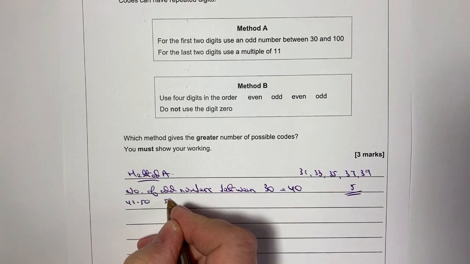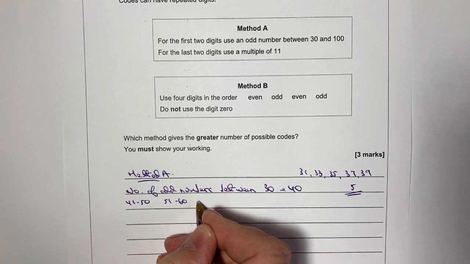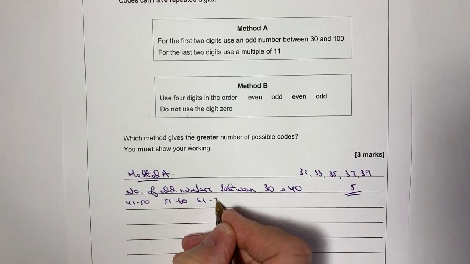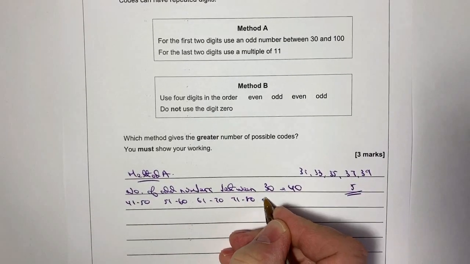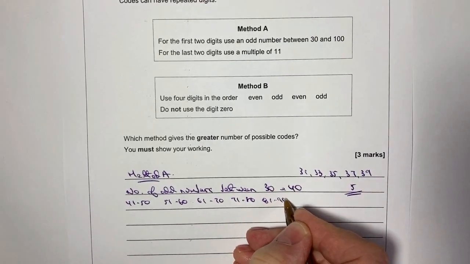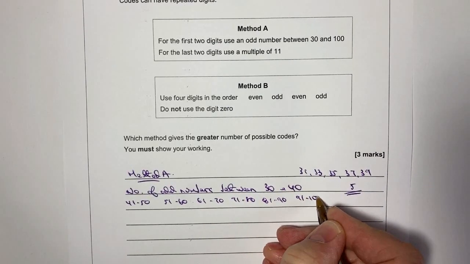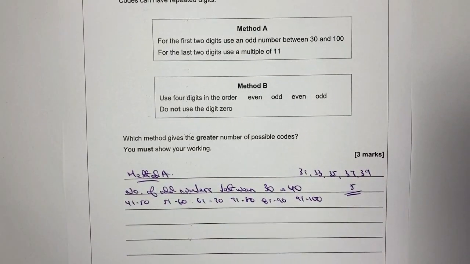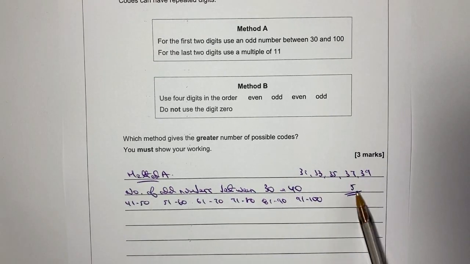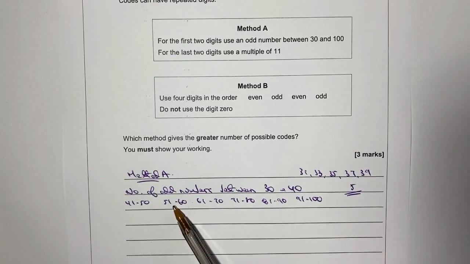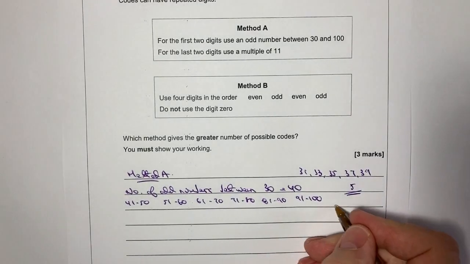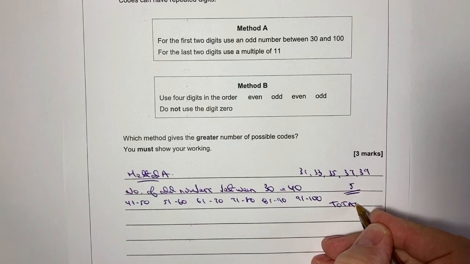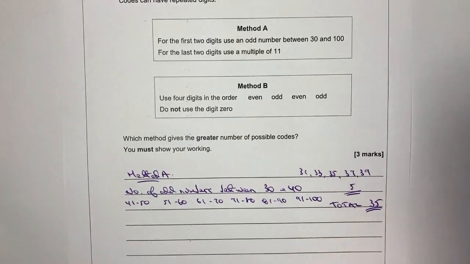And then I'm going to have 51 to 60, 61 to 70, 71 to 80, 81 to 90 and 91 to 100. So each of those is a group of 5. So I've got 5, 10, 15, 20, 25, 30, 35. So the total would be 35 odd numbers.